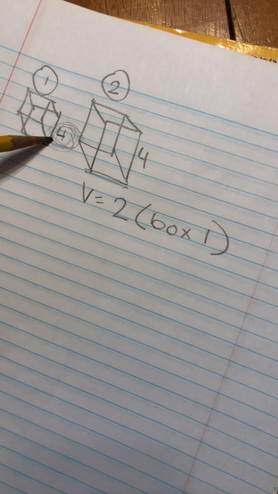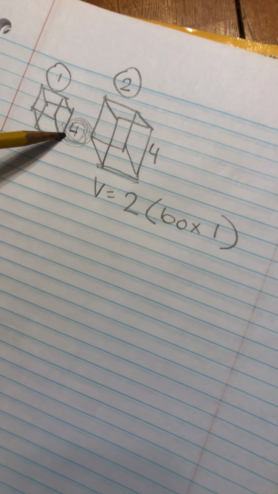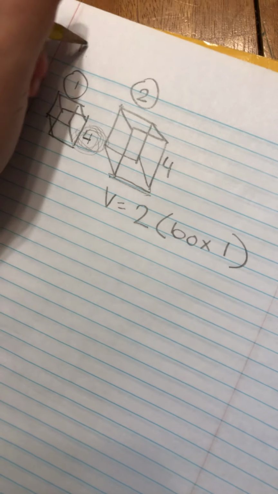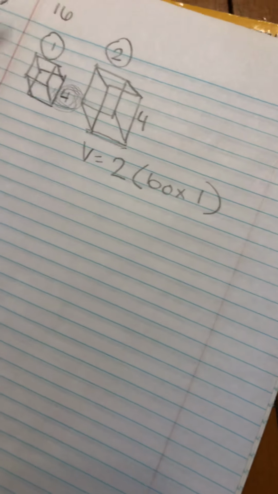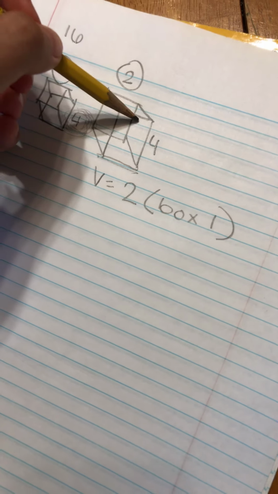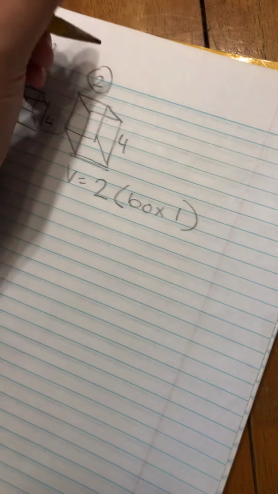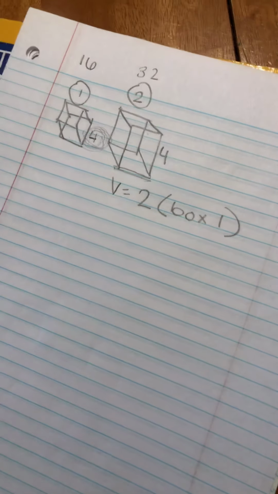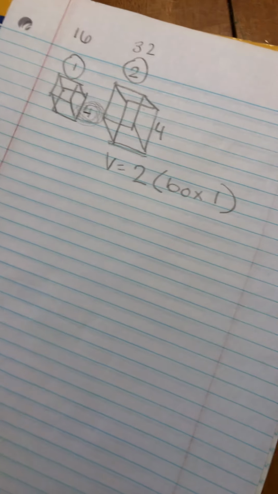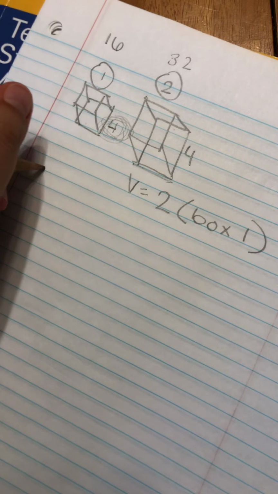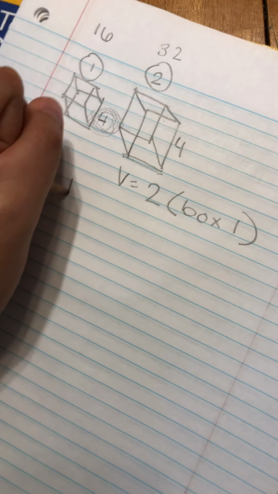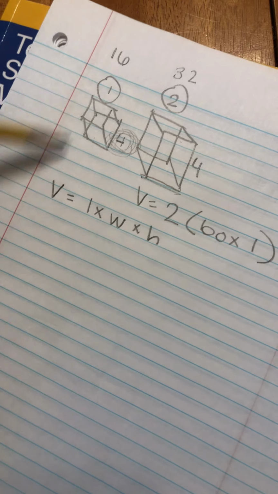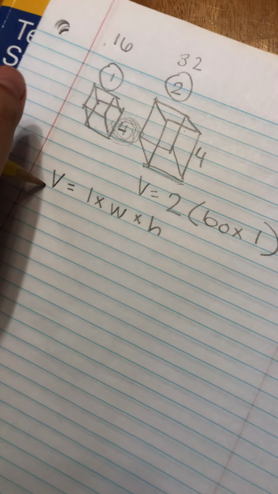But let's say this has a volume of 16. If this one has a volume of 16, this one would have to be twice that. So 16 times 2 is 32. The volume of this box would have to be 32. So then to work backwards to find the length and the width, we know that volume is length times width times height. So then we came up with this volume of 16.